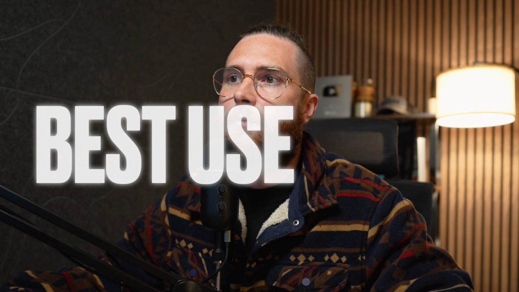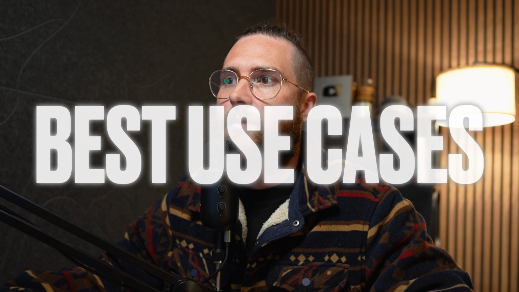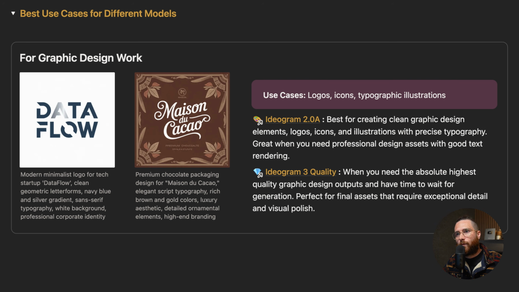So what are some best use cases for the different models? When we're talking about use cases, we're talking about image generation, graphic design work with lots of detail. We might also be talking about conceptual work or blueprints or schematics or things like that. If we're going to think about graphic design work, obviously we're thinking about Ideogram. Both Ideogram 2 and Ideogram 3 have really great quality when you need the absolute highest quality of graphic design outputs and not wanting to wait for generation. These are really, really great for producing your final assets that require a lot of detail.